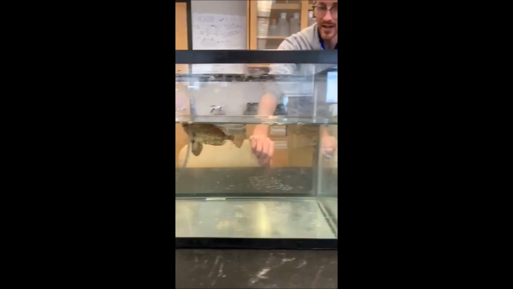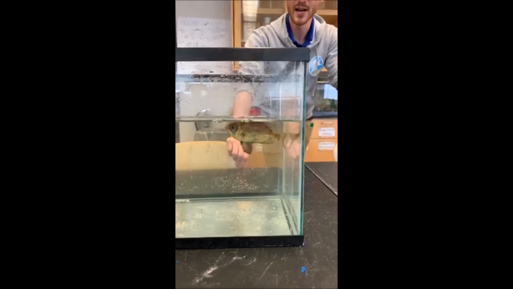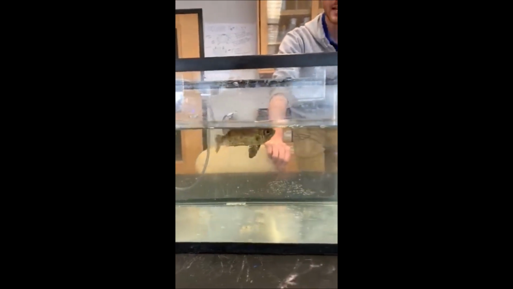Yeah, so while you're stewing on that, I will talk a little bit about the natural history of this animal. So I mentioned they're pretty uncommon around here. We only really see these animals when the water is warm. They'll come into the coastal waters, but they are more common down in the Caribbean and Florida, actually.